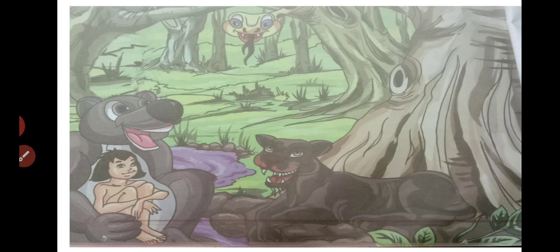Now the father wolf was very angry, and he was shouting at Tabaki because Sher Khan frightened everybody. So the father wolf and mother wolf did not like the visits of Sher Khan.